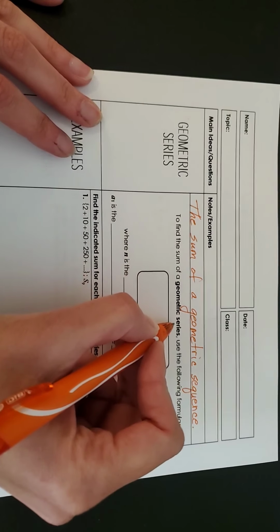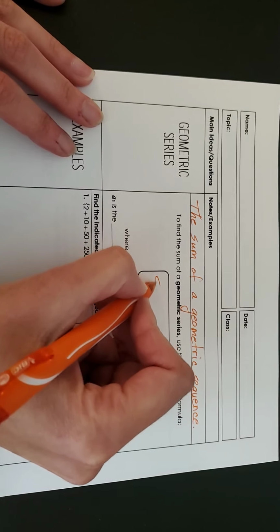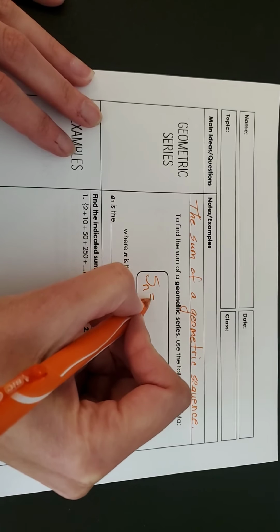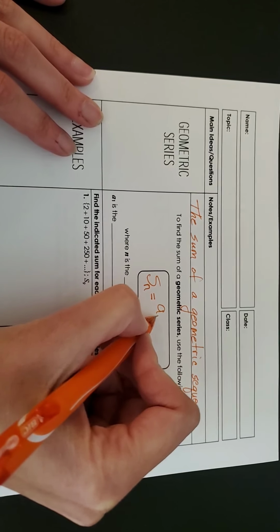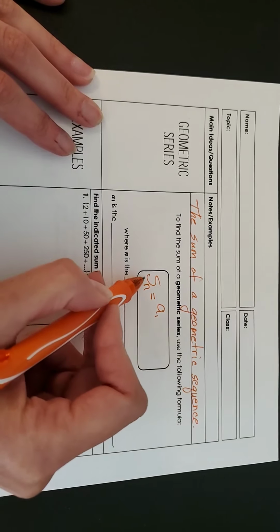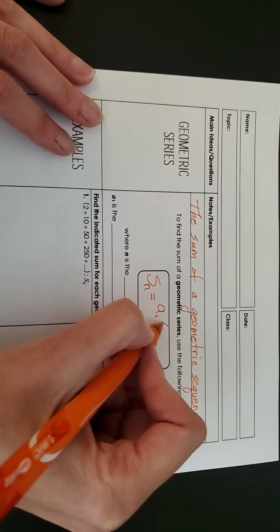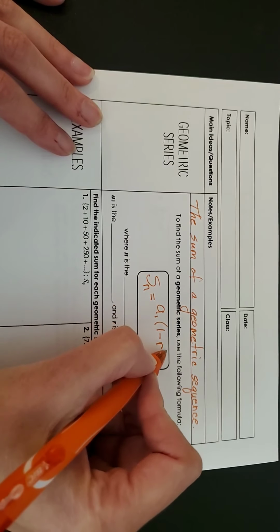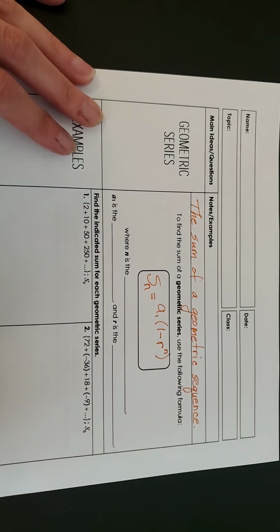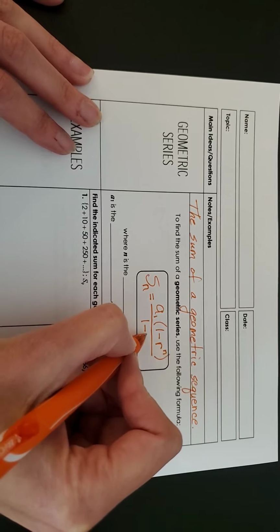But if we take and add the terms of a geometric sequence, the formula we're going to use is S sub n is equal to a sub 1. That's the first term. This would be the sum of the first n terms. Here's the first term. We're going to multiply by 1 minus r to the n, all over 1 minus r.